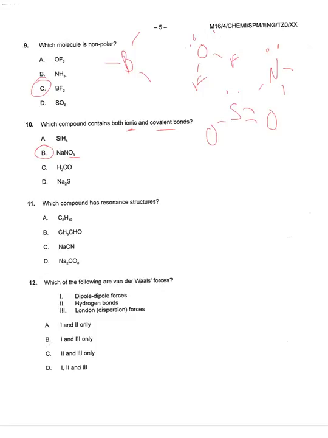NaCN is going to have a triple bond between the carbon and nitrogen, but a single bond with the sodium, so no resonance. But it's the Na2CO3, because the CO3 is where the resonance occurs. This bond will resonate among the oxygen, whereas this one is where the electron will be donated to the Na.